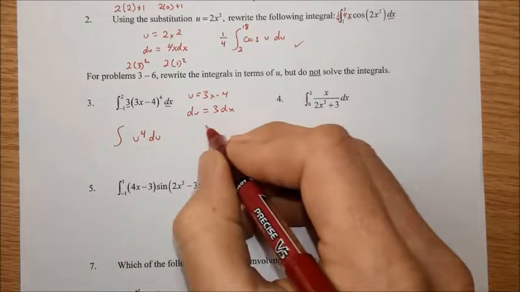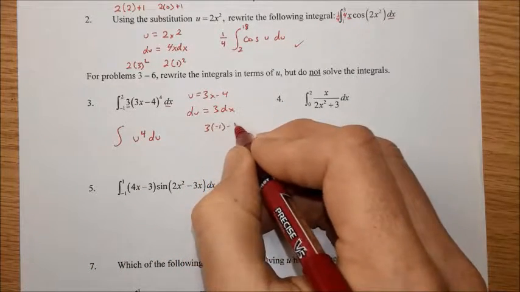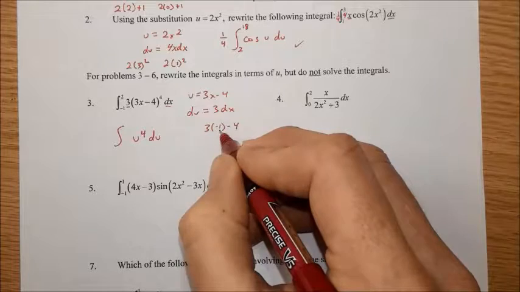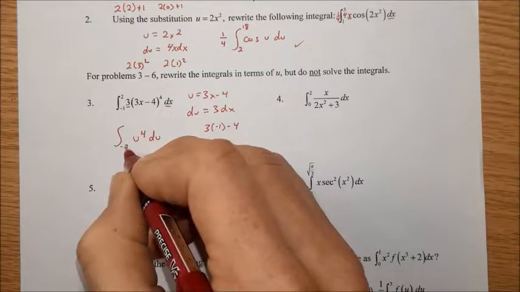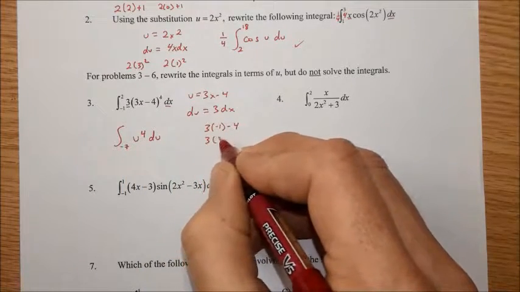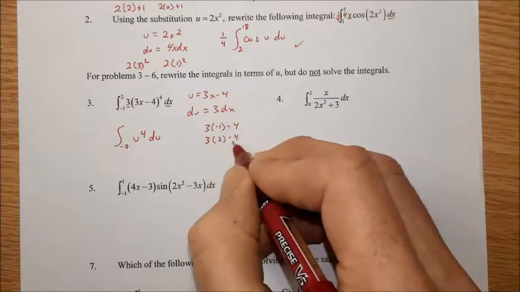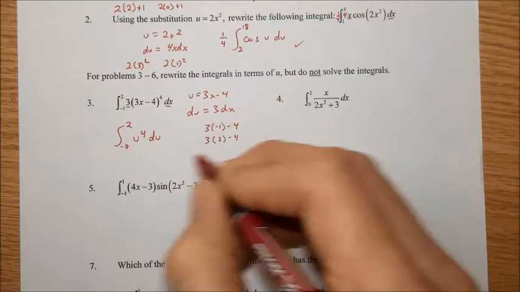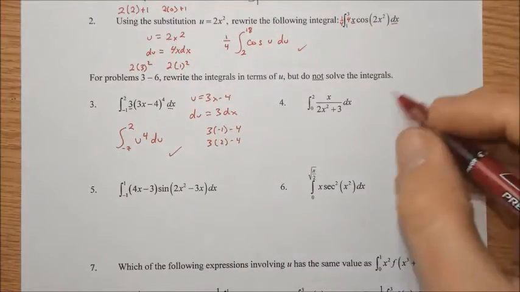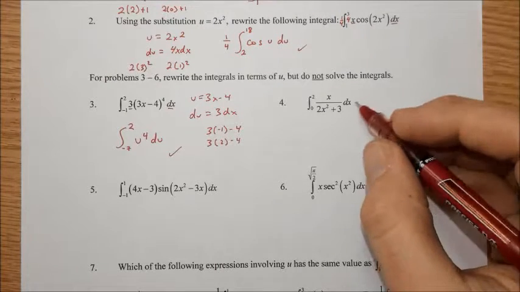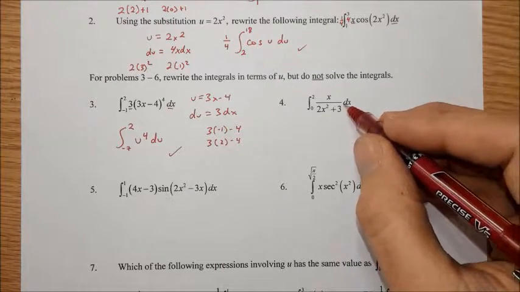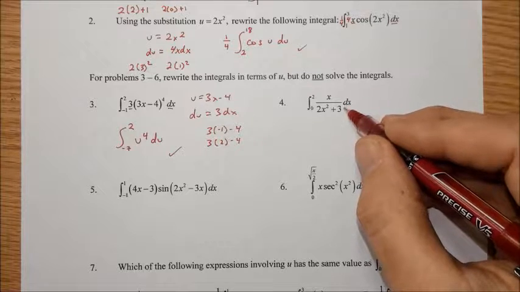Our new bounds, well, 3 times negative 1 minus 4. That's negative 3 minus 4, which is negative 7. 3 times 2 minus 4, 6 minus 4 is 2. And we're done.